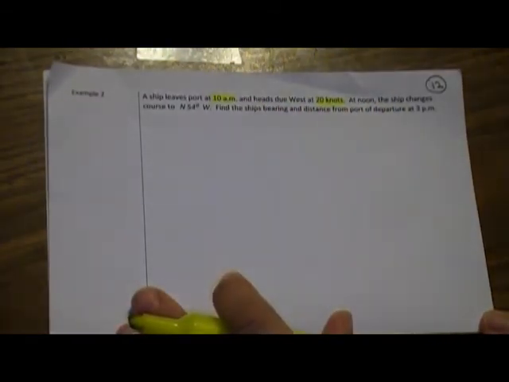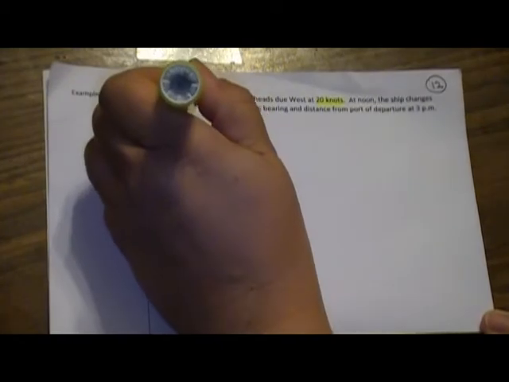Okay, so now we're on example 2 for section 4.8. We've already done the first example. So now we just start by drawing our picture. Our example says a ship leaves port at 10 a.m. and heads due west at 20 knots. At noon, the ship changes direction to north 54 degrees west. Find the ship's bearing and distance from port at 3 o'clock.